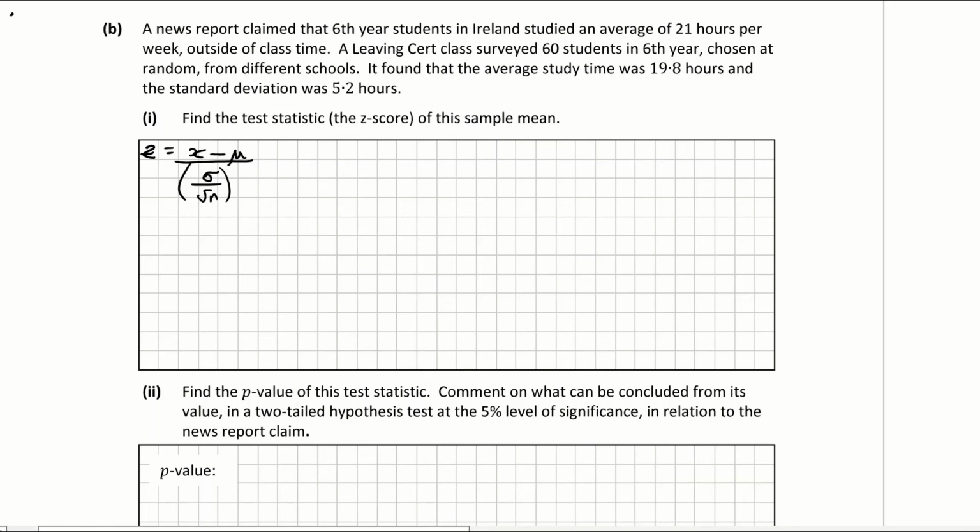Let's find out a little bit of information here. So what do we have? We have the 21 hours here, which is my population, so that's my mu, and the average study time from the sample was 19.8, so that's my x. I have 60 as the number of students, so that represents my n, and my standard deviation is given here at the end, which is 5.2. So I have all the information there.